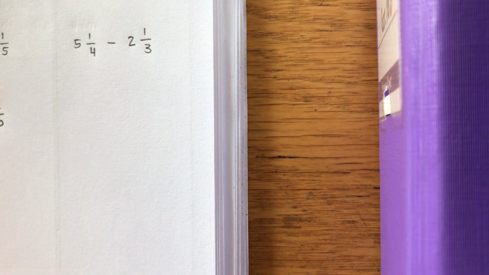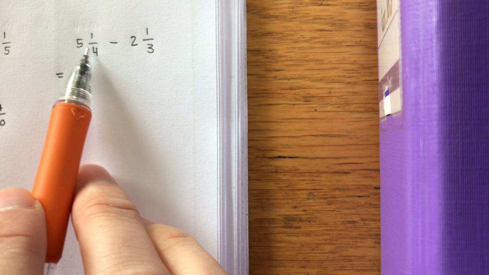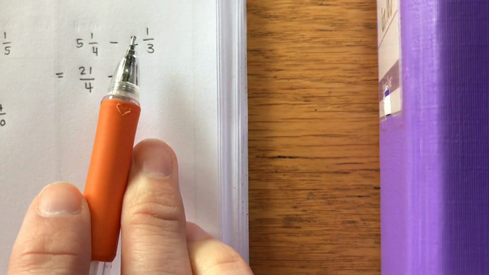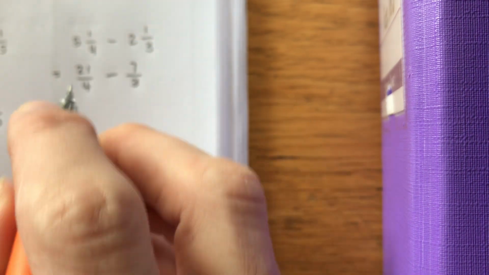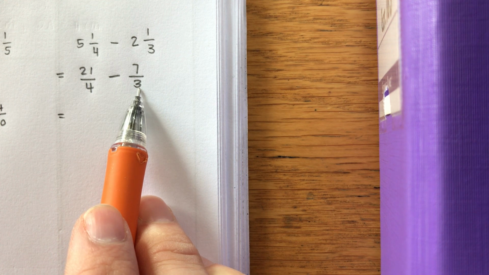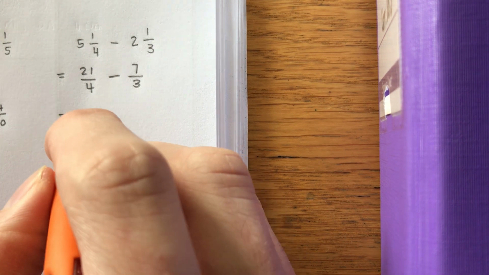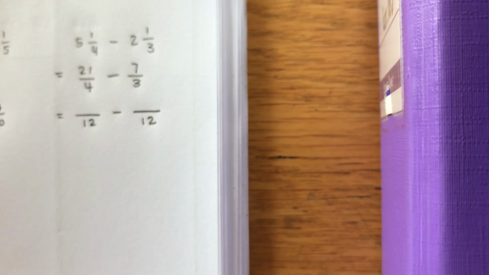Then we get to the last question. Once again, the first step is to change these mixed numbers to improper fractions. 5 times 4 is 20, plus 1 is 21. So we'll get 21 over 4 minus, and then 2 times 3 is 6, plus 1 is 7 over 3. Then we have different denominators, so we need to find the lowest common multiple of them. Between 4 and 3 it would be 12. So we will rewrite the fractions with denominators of 12.